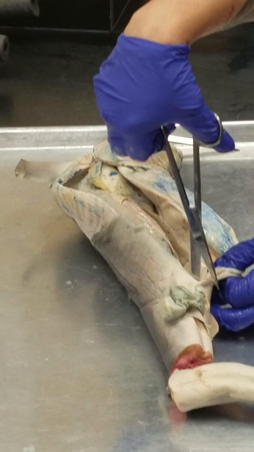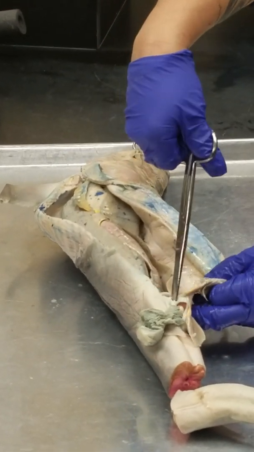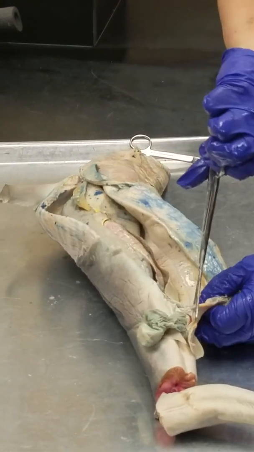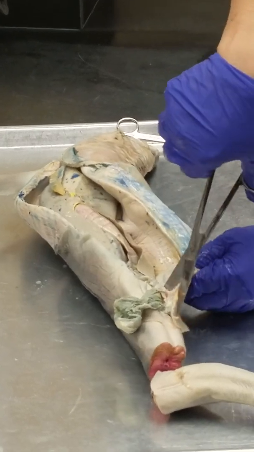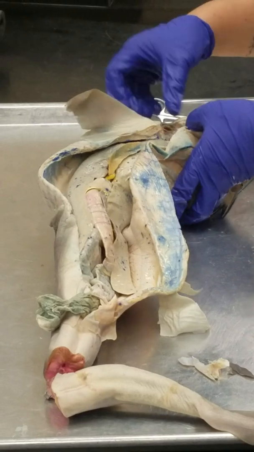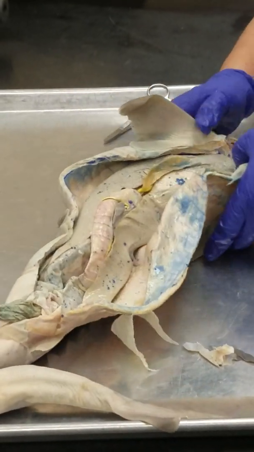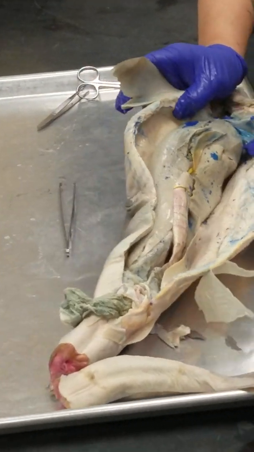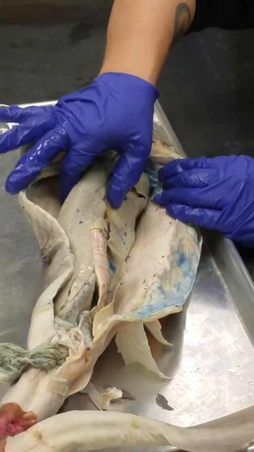It doesn't. So I'm going to cut all the way to the cloaca here, and then I'm going to cut across so that our shark opens like a book. So I'm going to have to do a little bit of tearing here. I want to show you guys. So what is this big thing here?